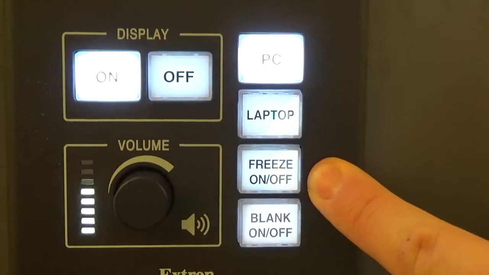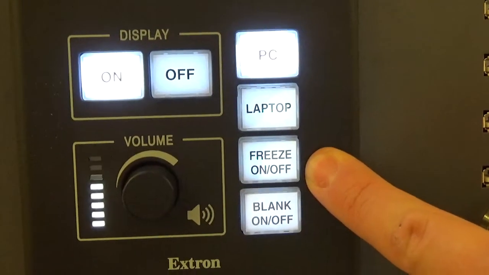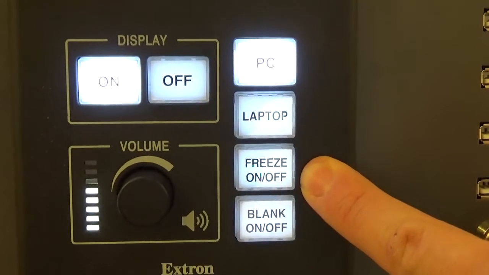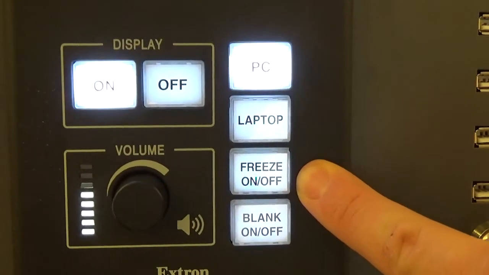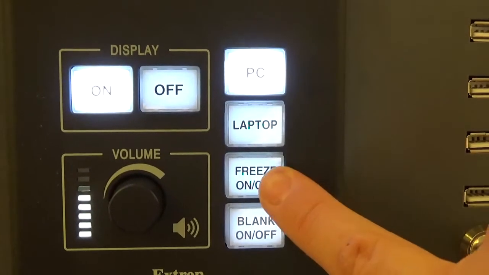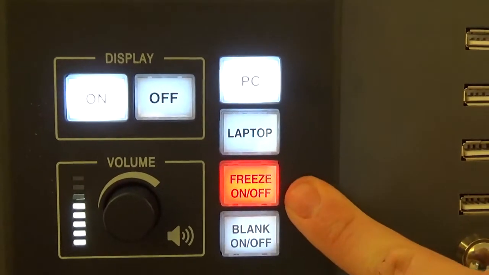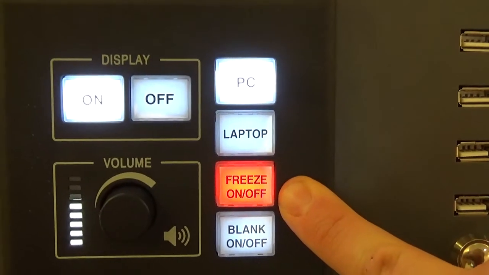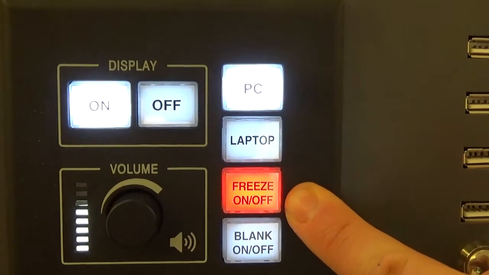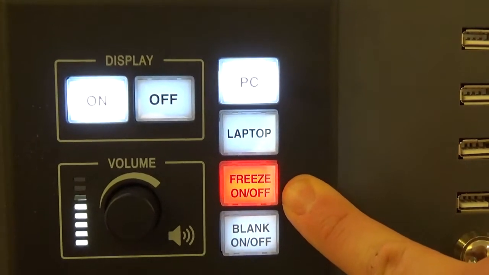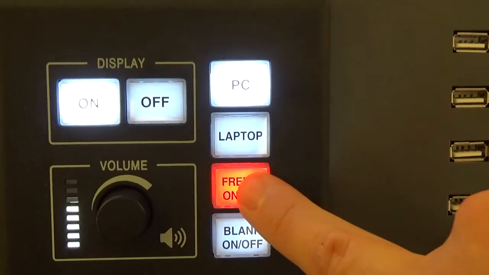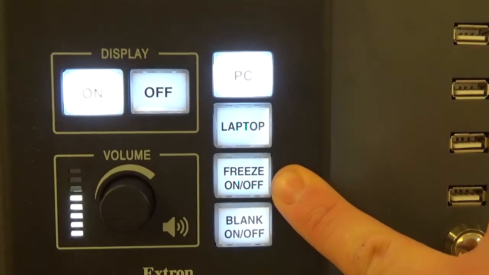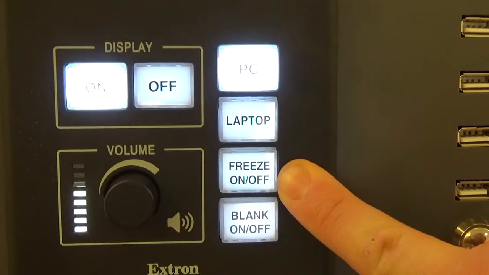It freezes the content on the projection. So if you want to prepare something else other than what's seen on the projector screen, you can just press the button. You see that it's red now. And then you can use the computer, and whatever you're doing is not shown on the projector screen. So when you press it again, then your updated content is shown on the projection screen.